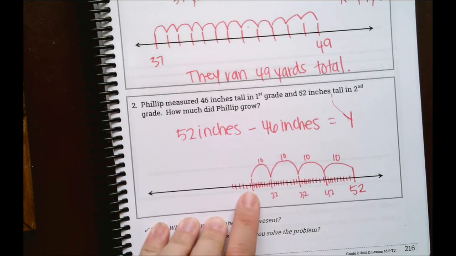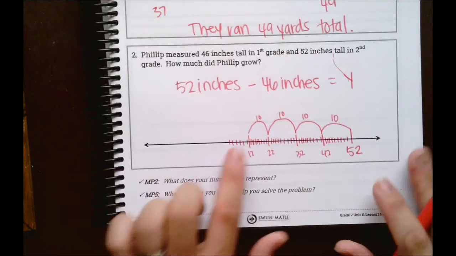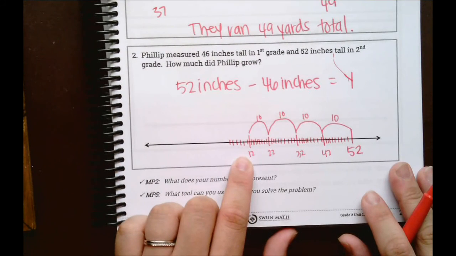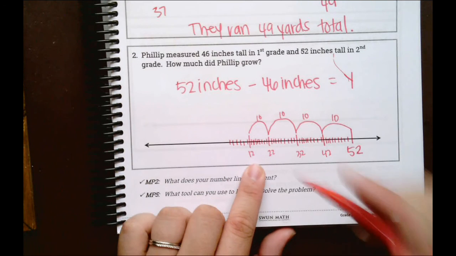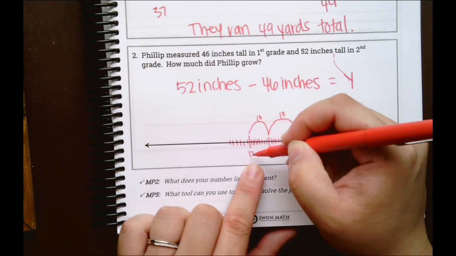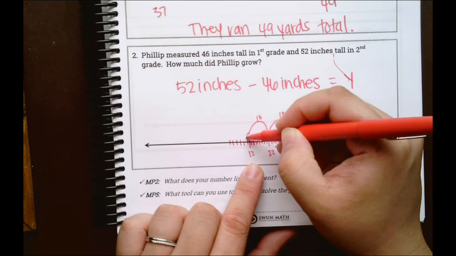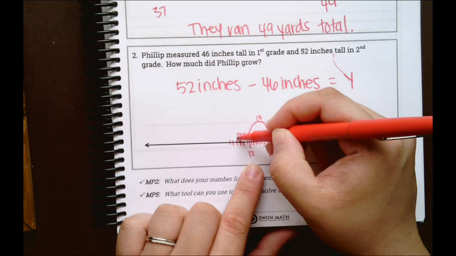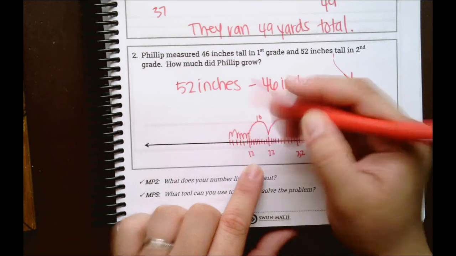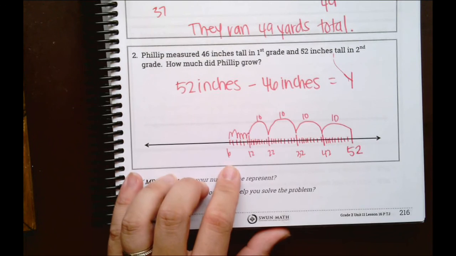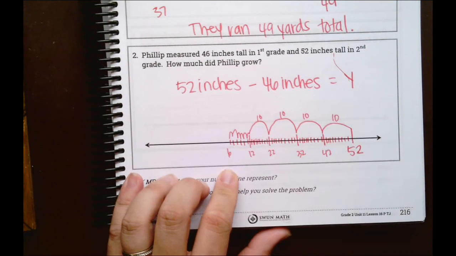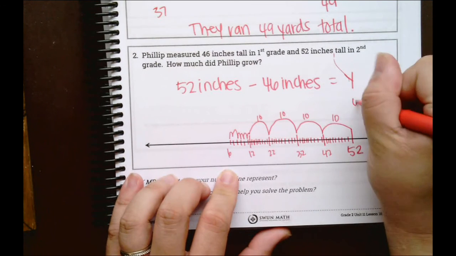Okay, now I know I don't have another 10. So I'm just going to subtract by ones. So 12 minus 1 is 11, 10, 9, 8, 7, 6. 52 inches minus 46 inches equals 6 inches.